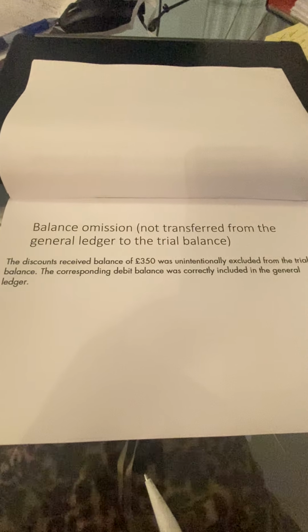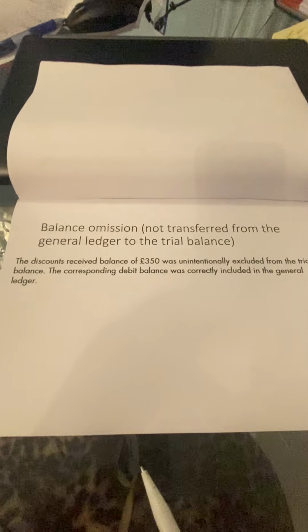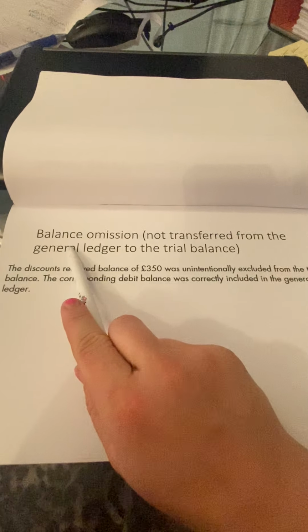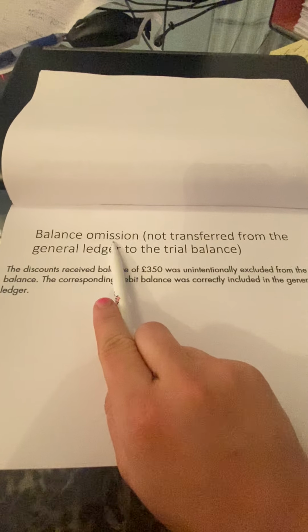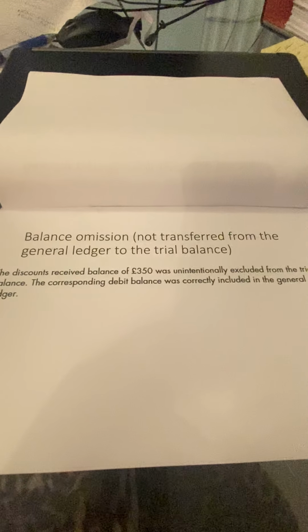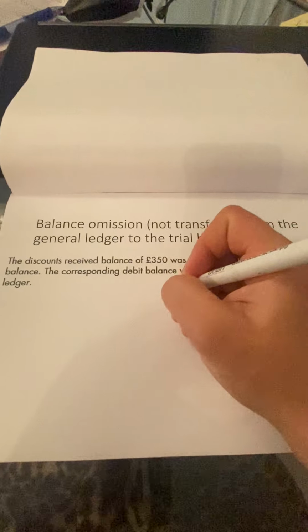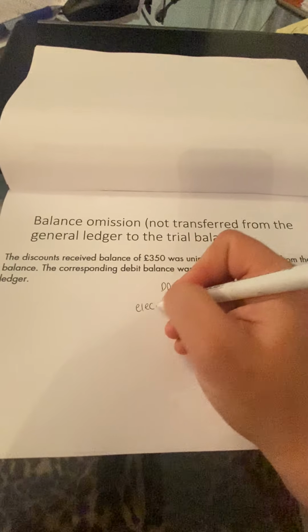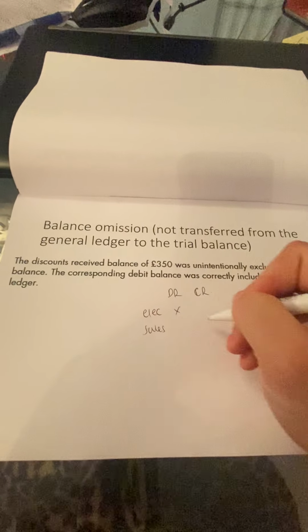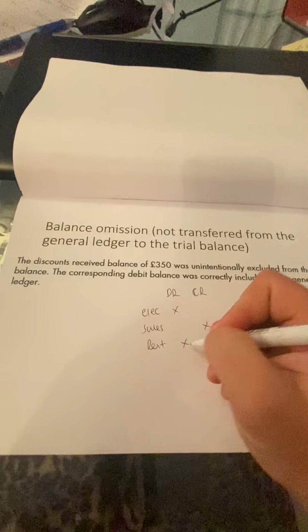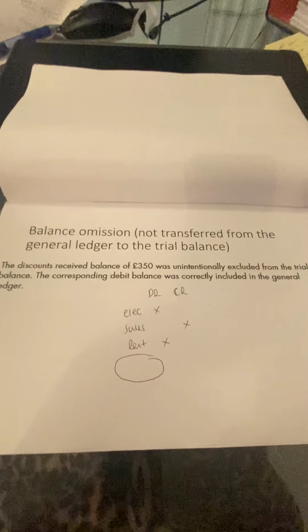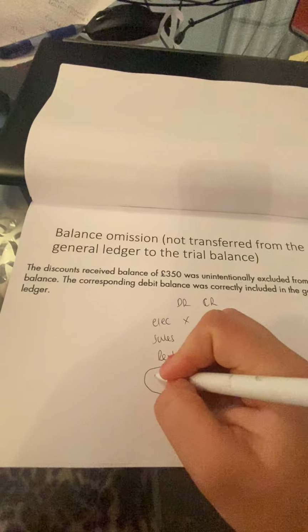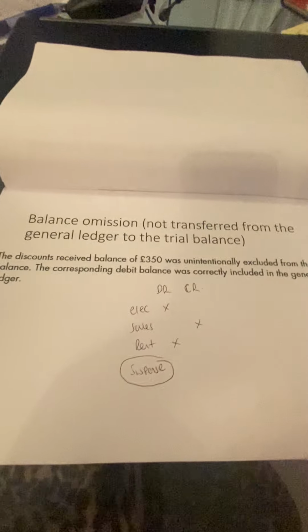Okay, so this one, it's not really that you've got to do any faffing, it's reading it carefully. So this one is called a balance omission. This means that the balance never got put into the trial balance. So imagine your trial balance again. So if you've got electric, sales, rent, but then somebody misses a T account out, of course it's not going to balance. So then you're going to end up with a suspense account.